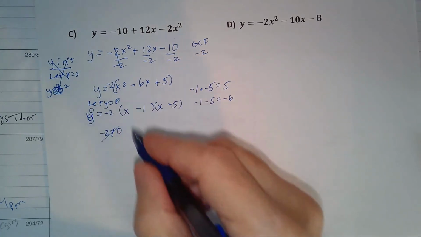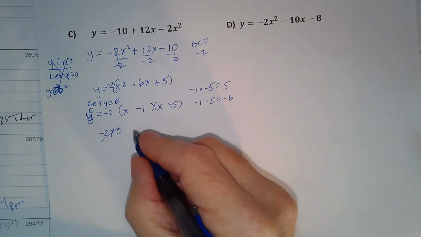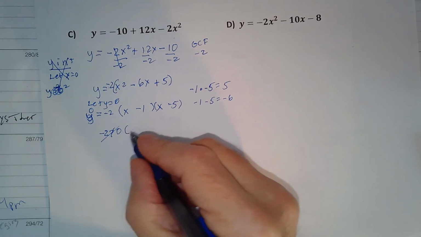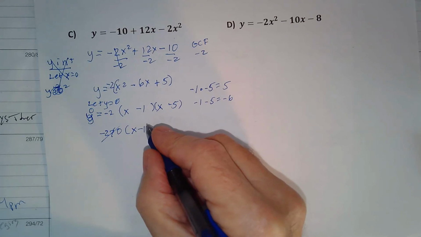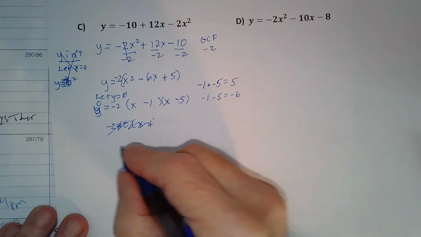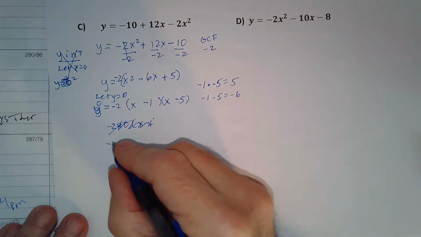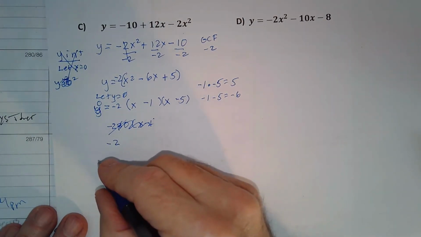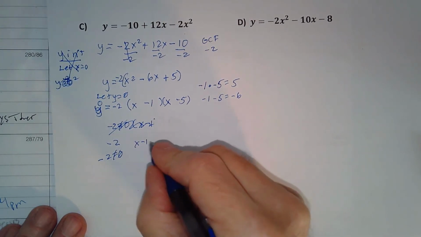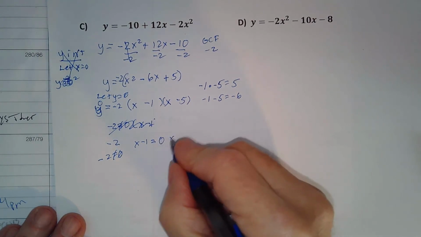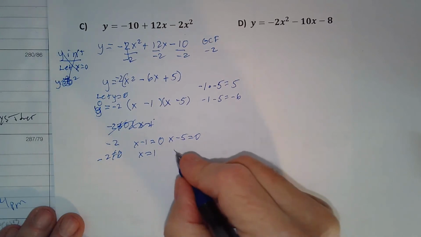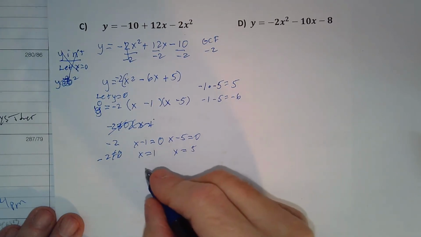So this is 0. Okay, so we got negative 2, and negative 2 does not equal 0. We got x minus 1 equals 0, and x minus 5 equals 0. So this is x equals 1 and x equals 5 when y equals 0.